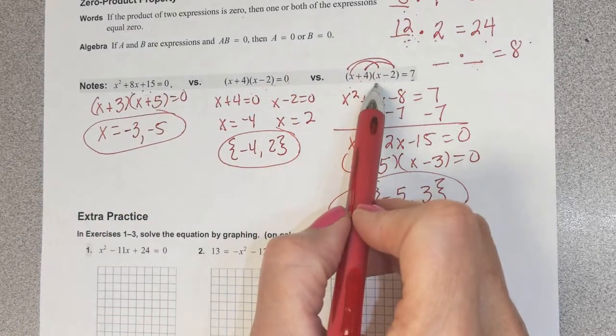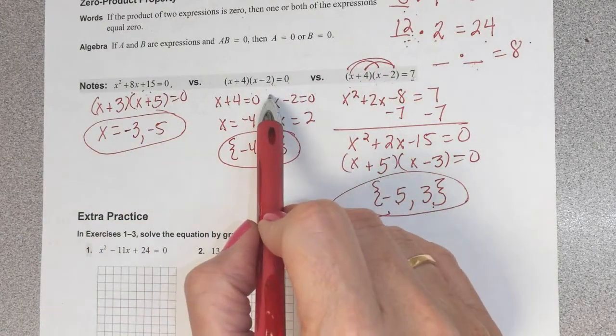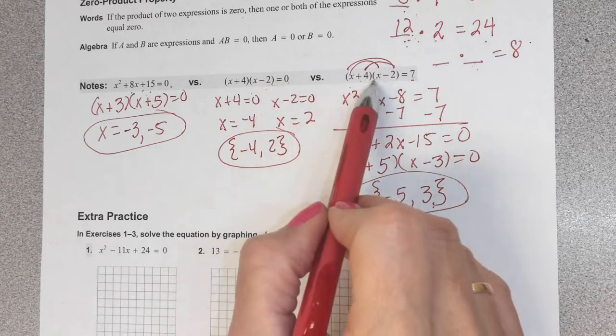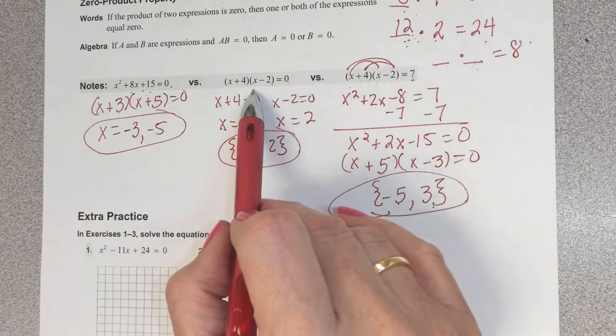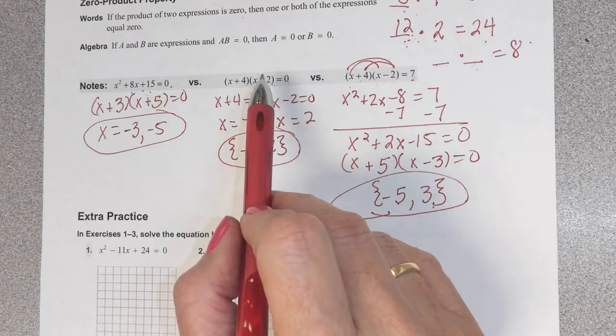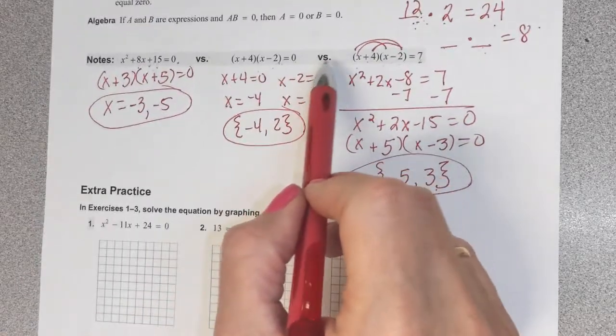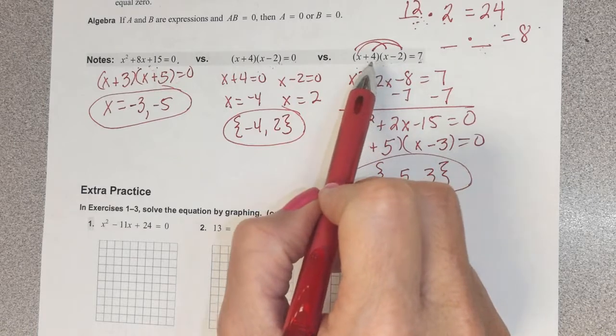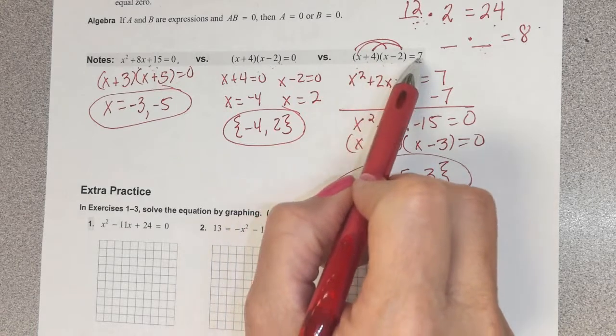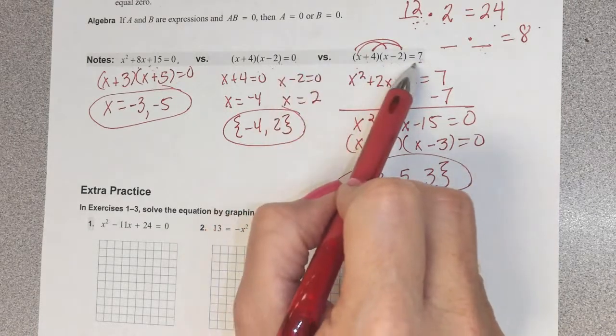Why did we multiply this one out and not that one? Raise your hand. Why did we multiply this out, did not multiply that one? Because the third one was equal to 7, and we get it equal to 0. Correct. That's the key right there. All right.